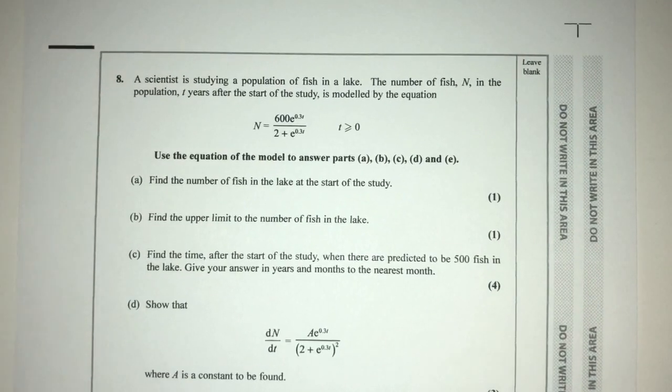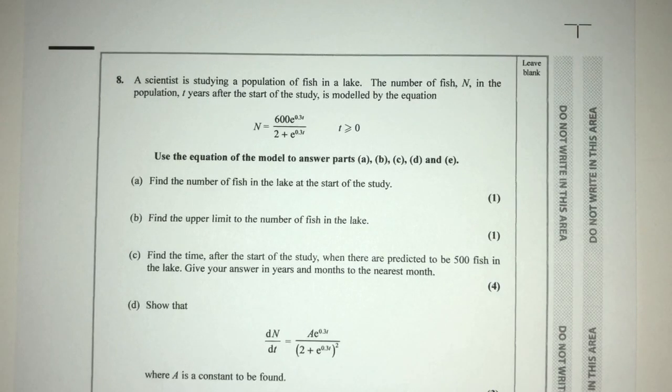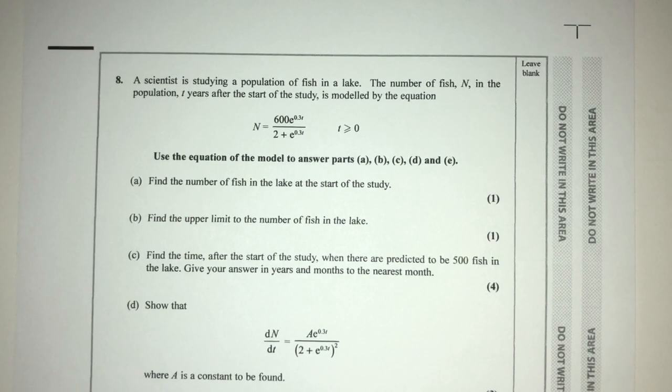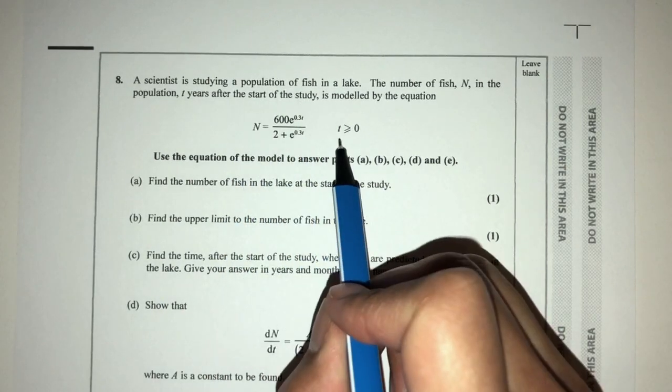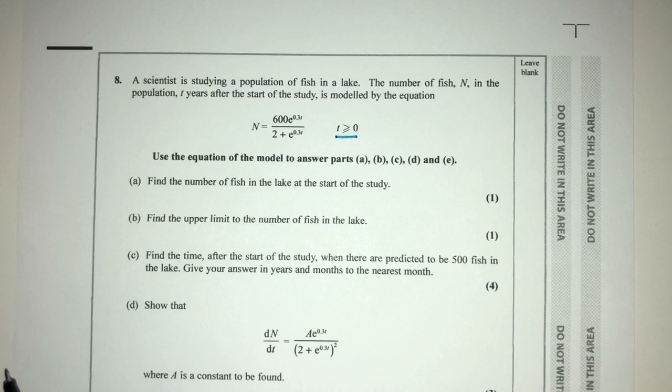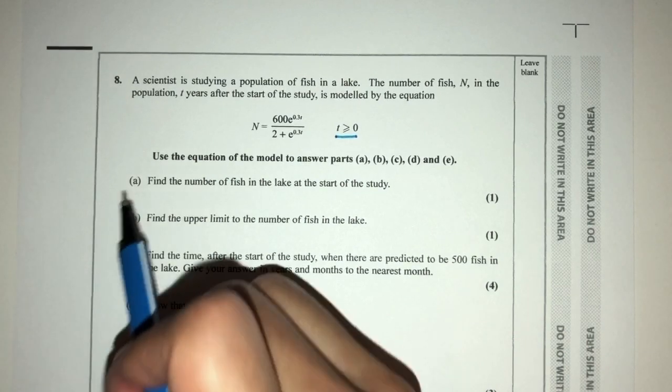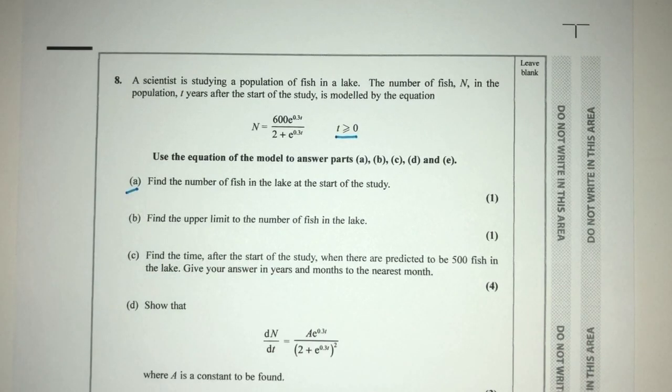So here we have a scientist studying a population of fish in a lake. The number of fish n in the population t years after the start of the study is modeled by this equation. So basically, this represents the number of fish after t years, starting from time equal to 0. That's good to know. Part 1. Find the number of fish in the lake at the start.